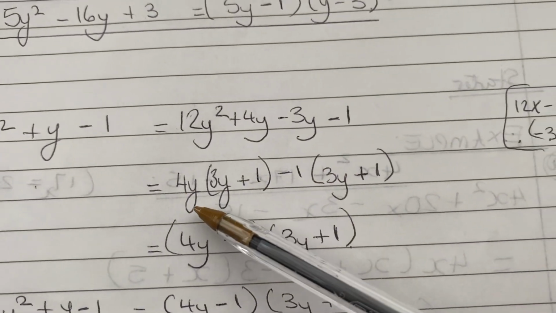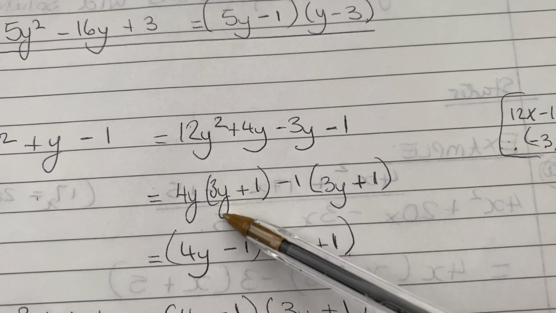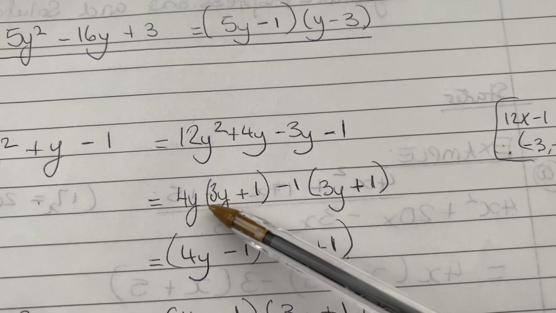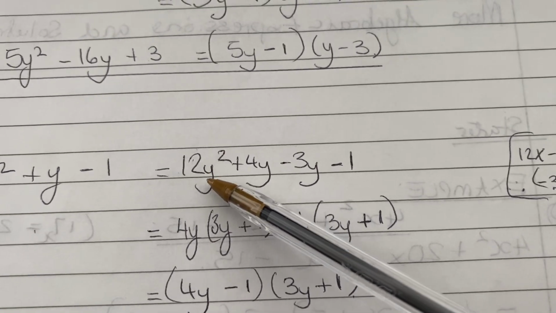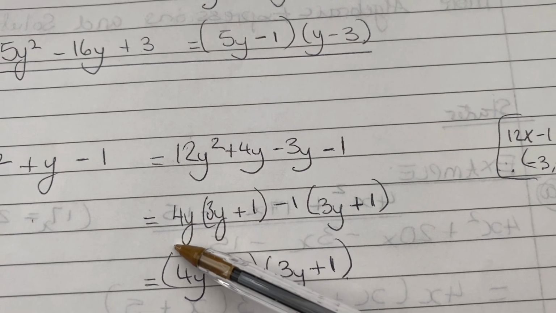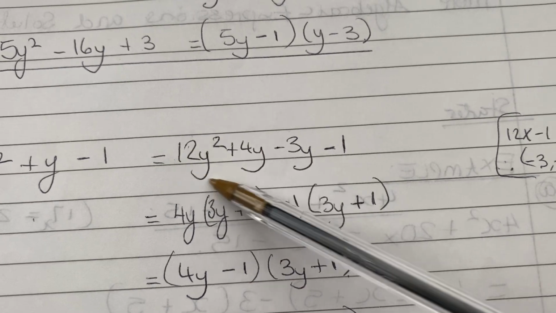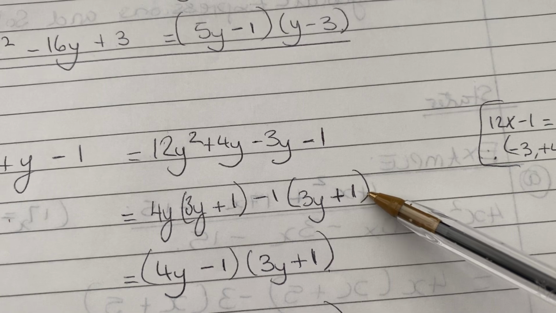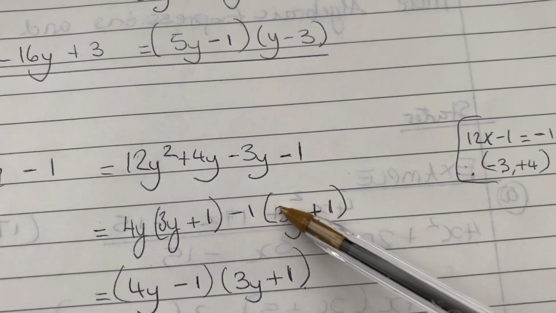Okay. So now you have 4y out into bracket 3y plus 1. So 4y times 3y will give us 12y squared. 4y times 1 will give us 4y. So if this is true, I need a second bracket 3y plus 1, because whatever is in this bracket should repeat itself.